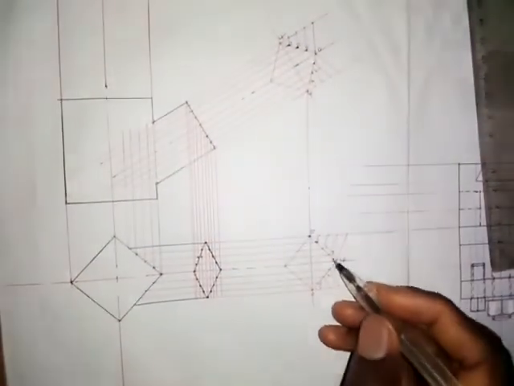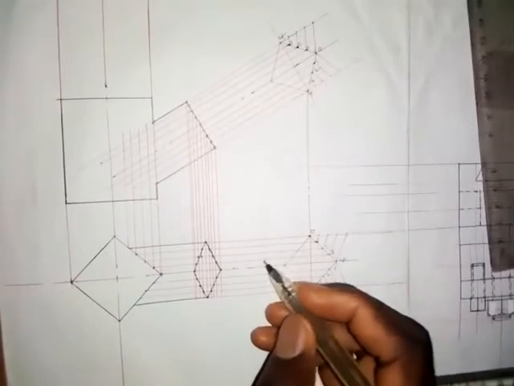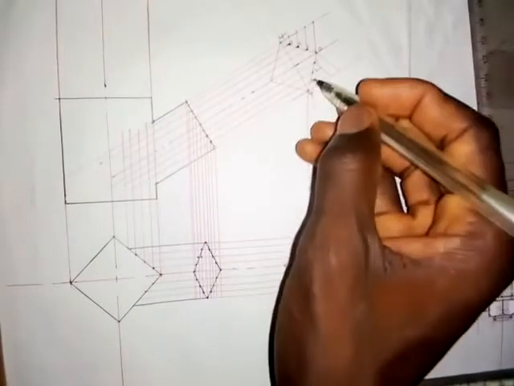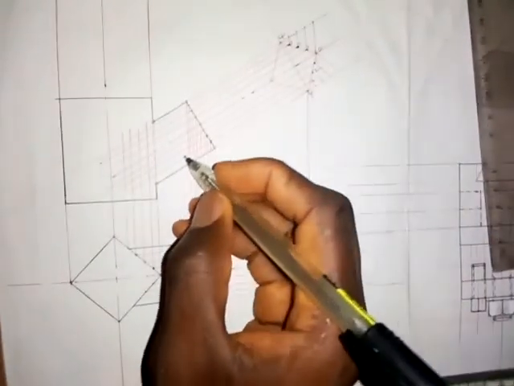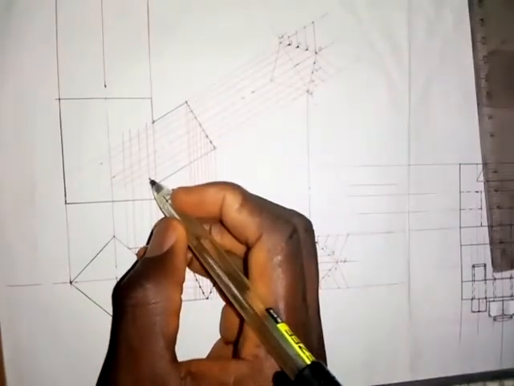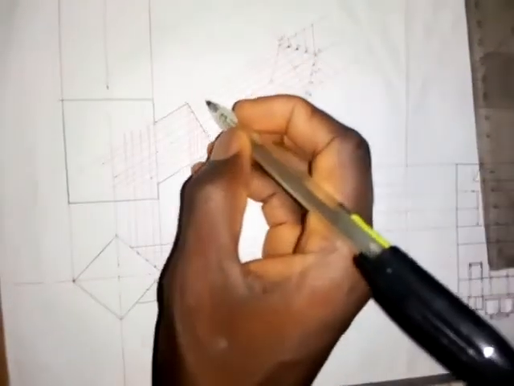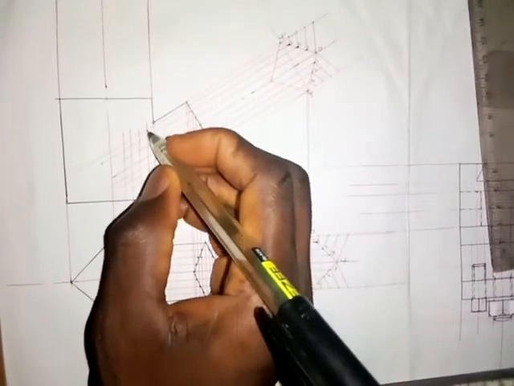Okay, the next is if I go for 3 like this, and I go up for 3, this is line 3. Coming down like this, they intersect at this point, and if I follow this 3 here, they intersect at this point.